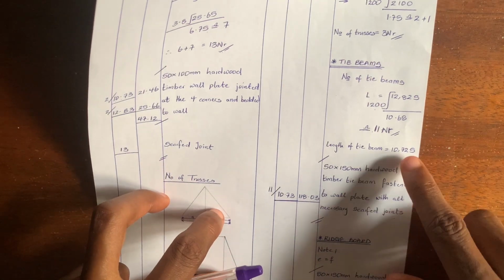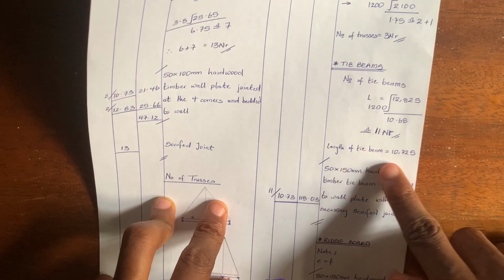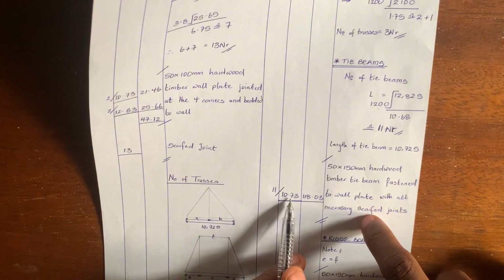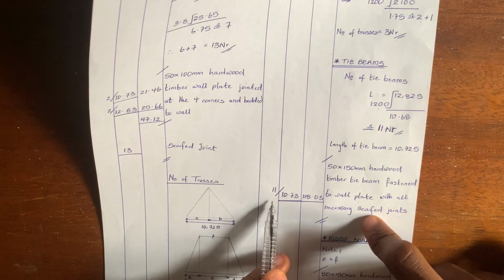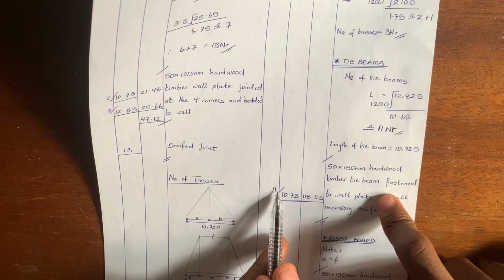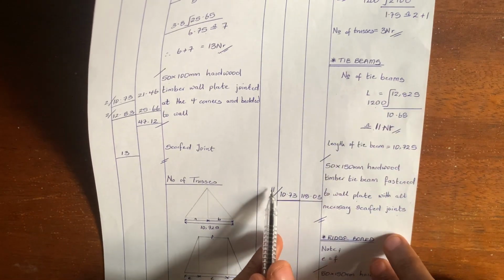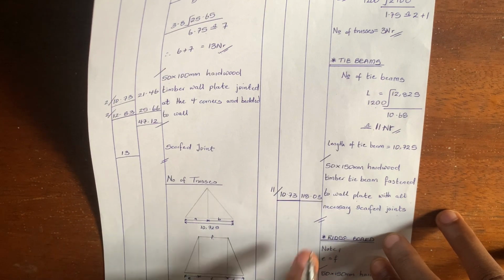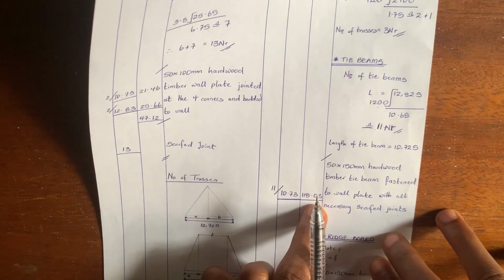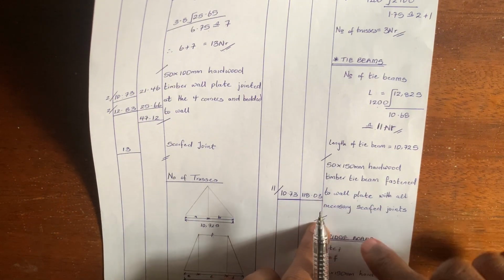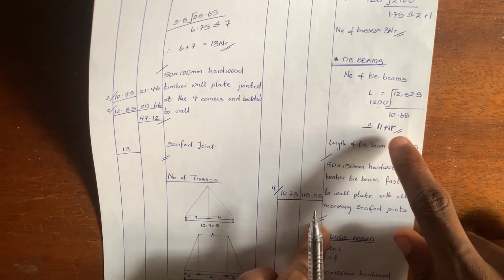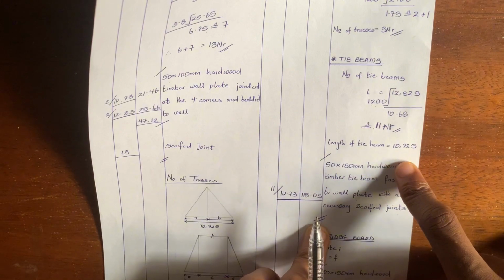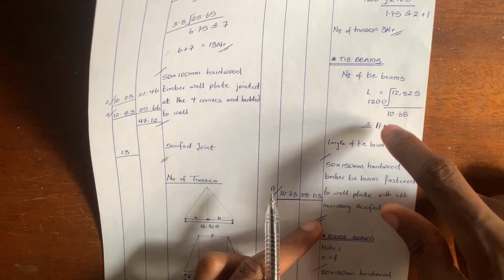After describing this, all you need to do now is to put in your measurements. Now we know that the length of our tie beam is 10,725. Convert it in meters, which is 10.73. Then we times it by the number of tie beams we have, which is 11, that we've already calculated. Now when you times it together, it will give me 118.03. Now this 118.03 is the total length of wood we are going to be needing to make 11 tie beams of a span of 10,725. I hope you understand the logic.